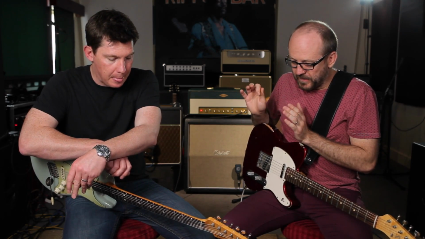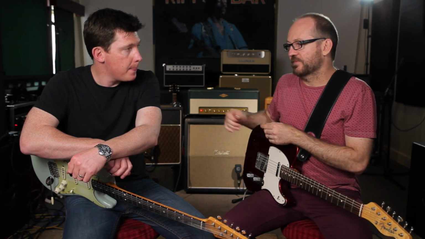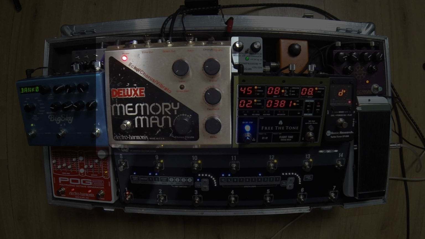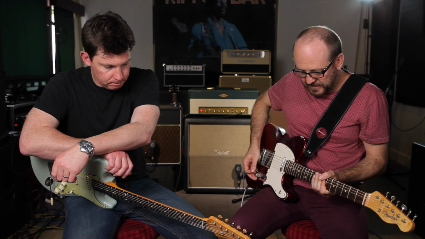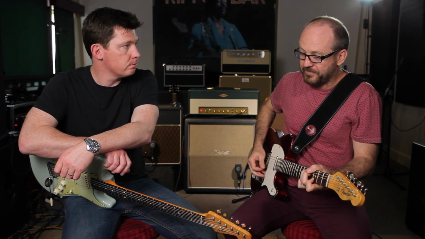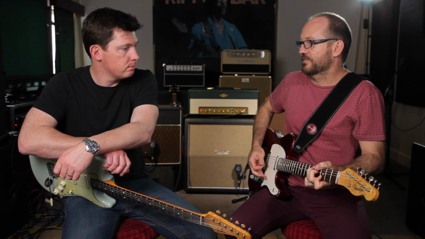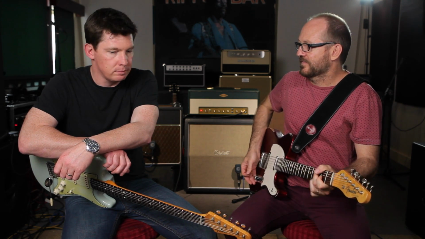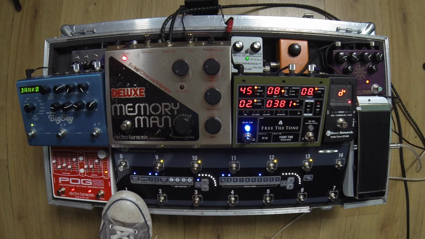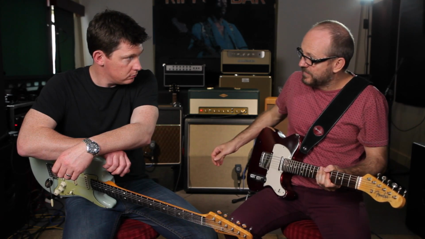A really great example is The Edge from U2 and the way that he uses subdivisions. So I've set up a memory man. Here's the sound: I've got the King of Tone, a little bit of reverb on there, going into an AC30 and the Mallard amplifiers. Now I'm going to put on the memory man with that, and we'll hear this. So there's the echo, the timing of the echo.